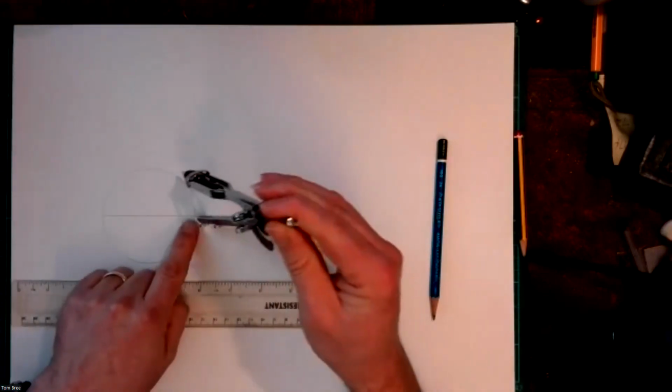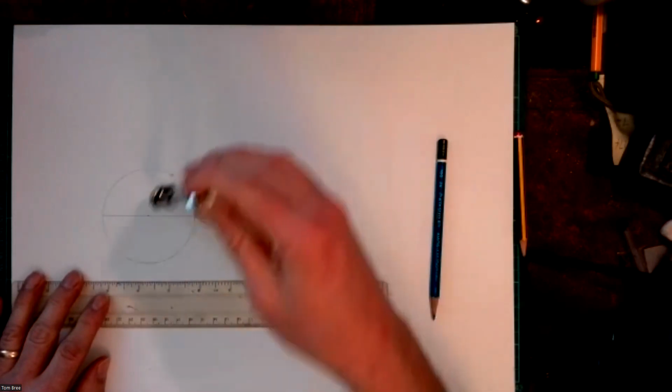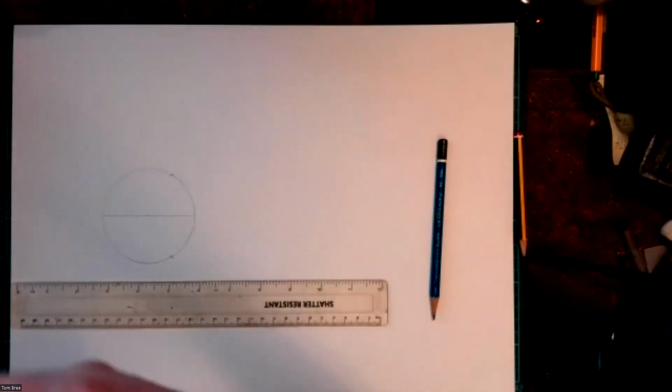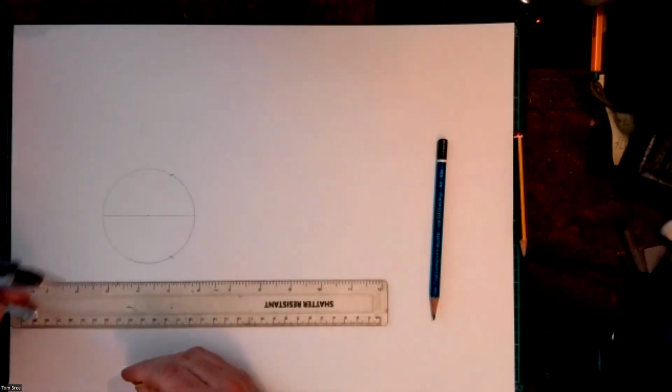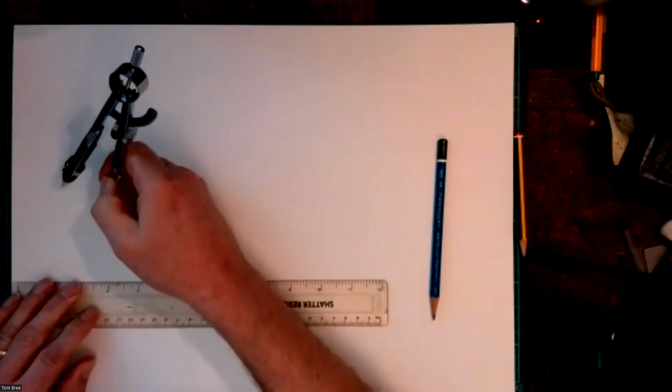Right, going into the eastern point of the circle here with the same radial measurement, I'm going to make a small mark, one above and one below, and also the equivalent thing from this western point of the circle as well.